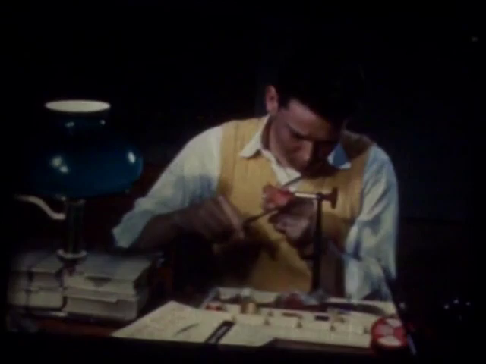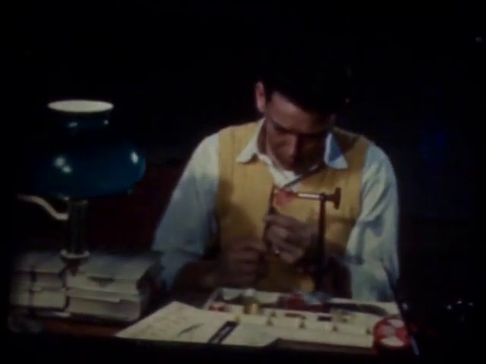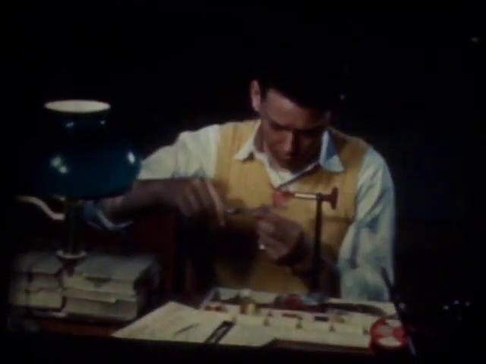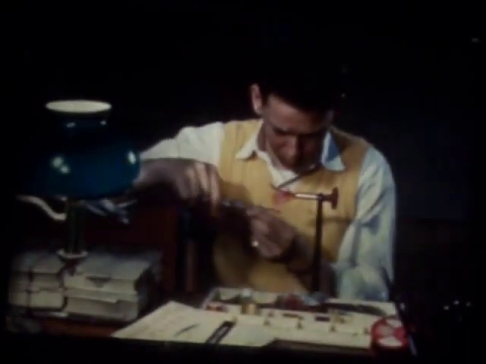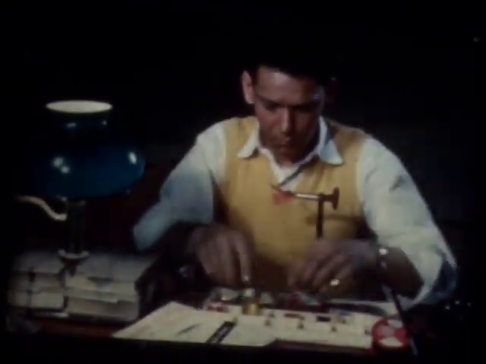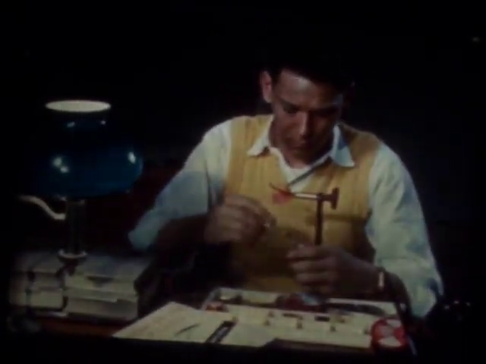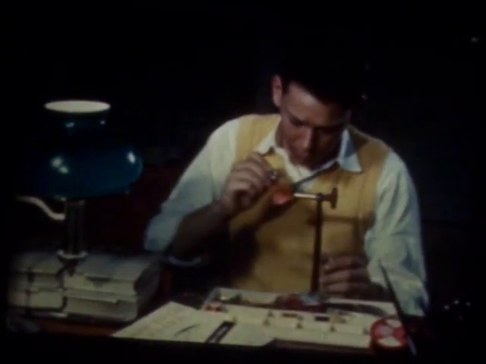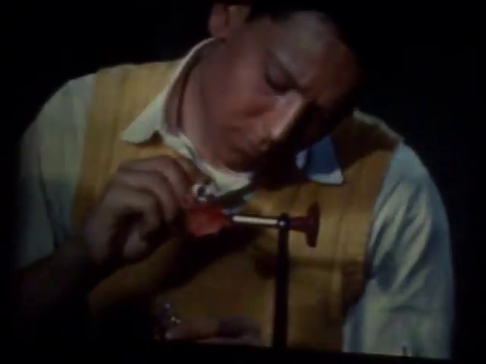Junior has already completed his household chores for the morning, so he can spend some time on his hobby. Notice how his equipment is carefully kept. He won't be searching for a lost spool or hook. There are strict orders in this house for no one to touch this desk, and those orders are respected by all.